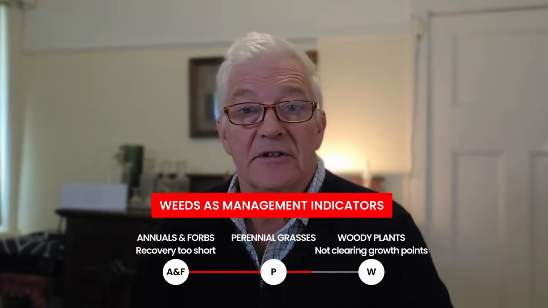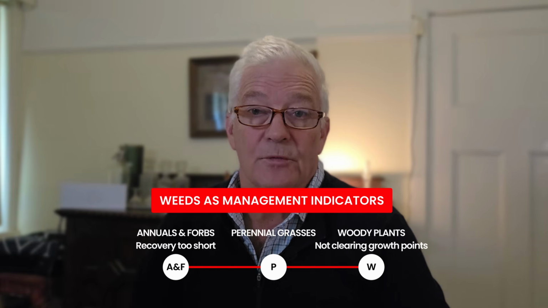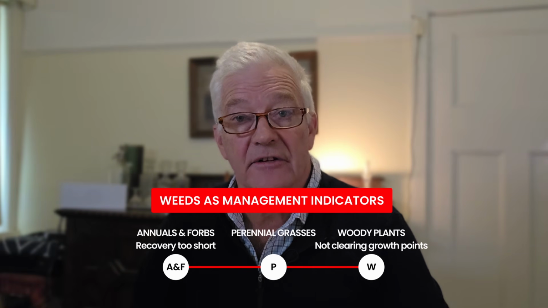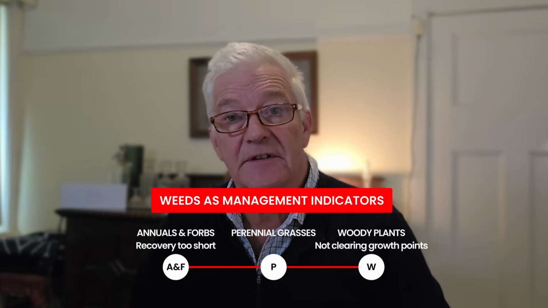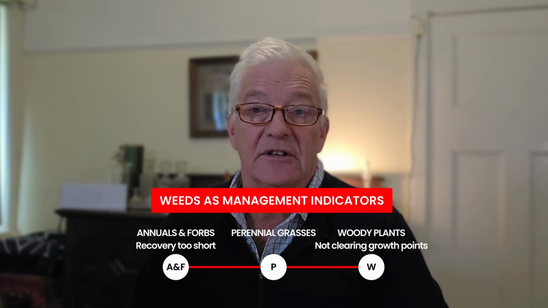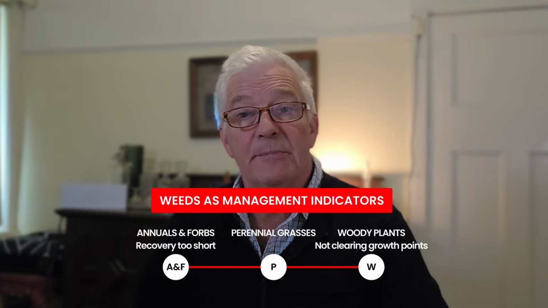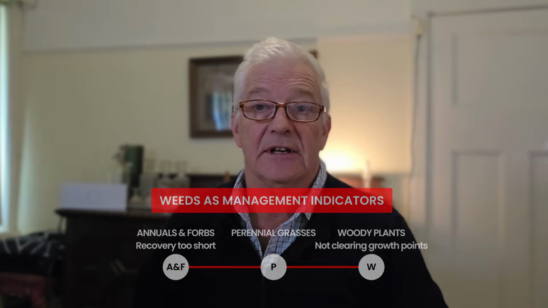So this led to the two main weed habitats idea, annuals and forbs at one end and woody plants at the other end. This allows you to design coherent, safe-to-fail trials. For annuals and forbs, design trials with increased recovery. For woody plants, design trials with a focus on clearing growth points.